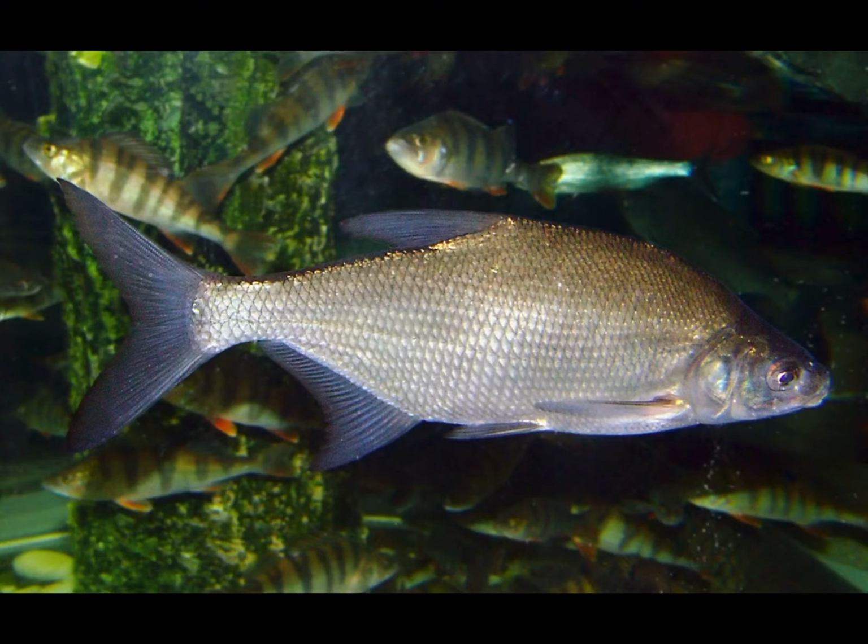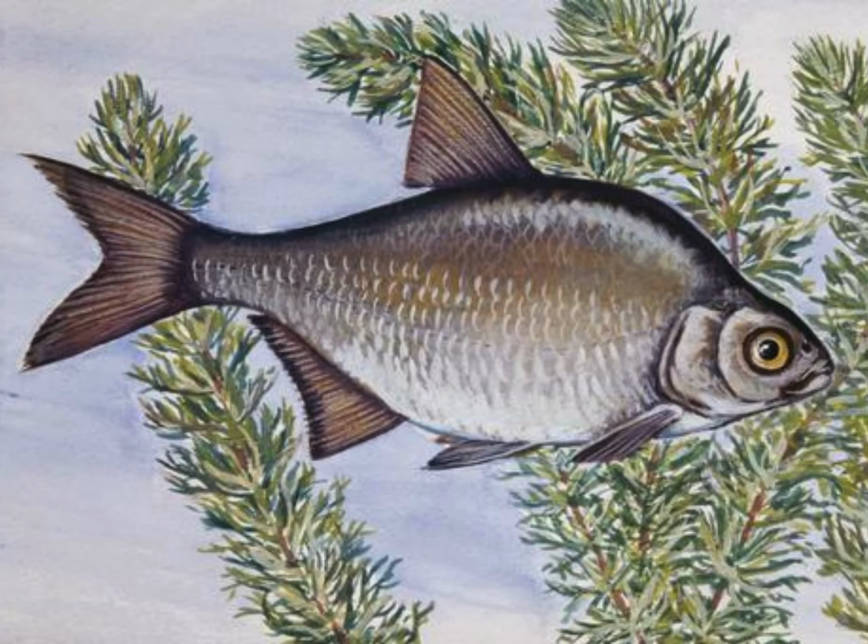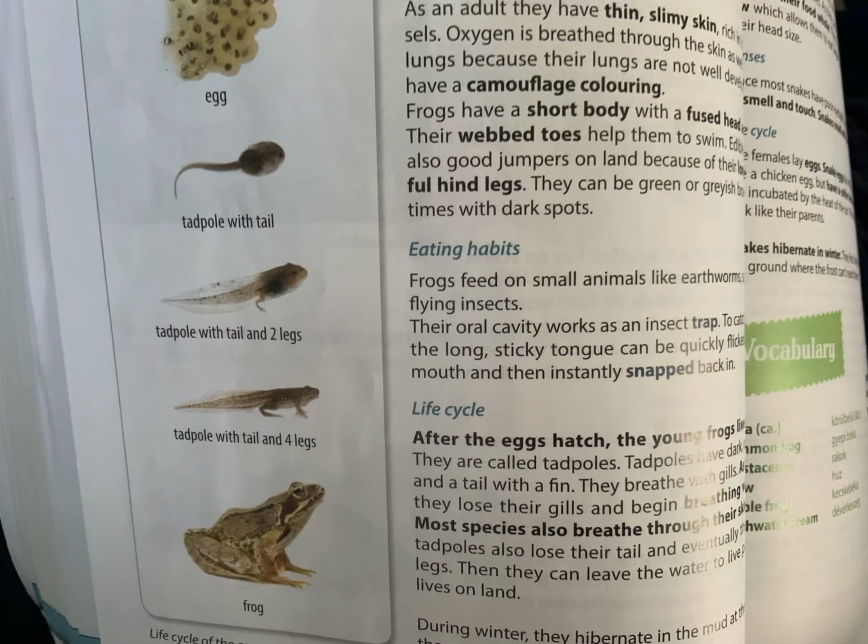I just wanted to show you this image because these breams are quite typical in Hungarian waters. They eat zooplankton, plants, even small snails, worms and insects, so they are omnivores. A nice drawing of the freshwater bream.